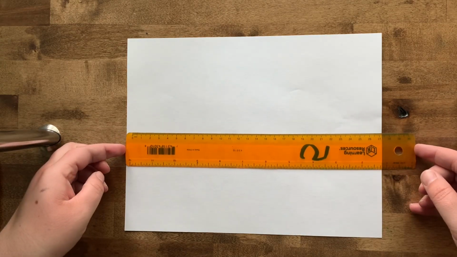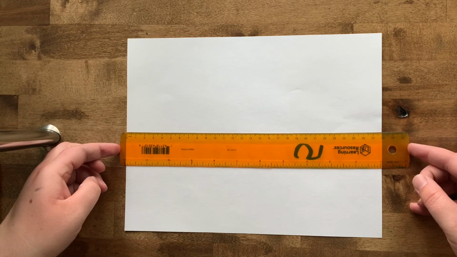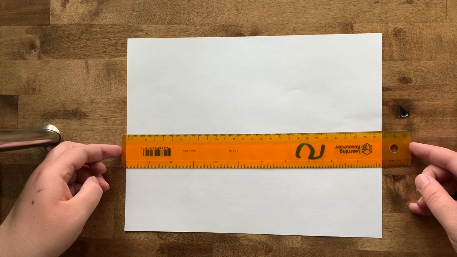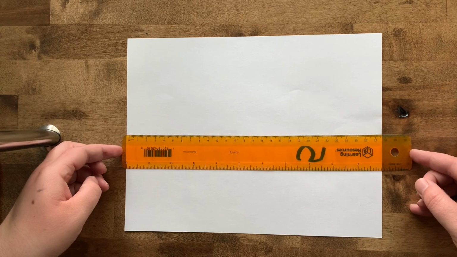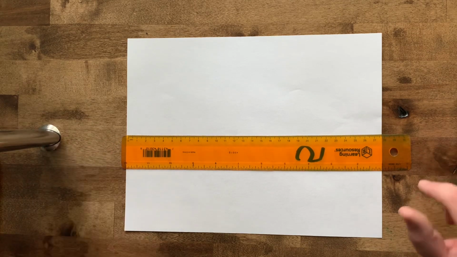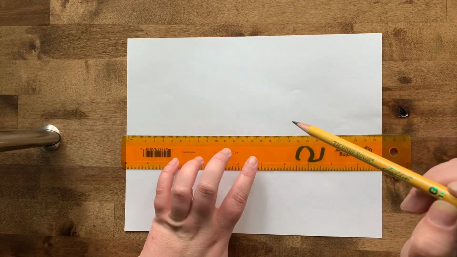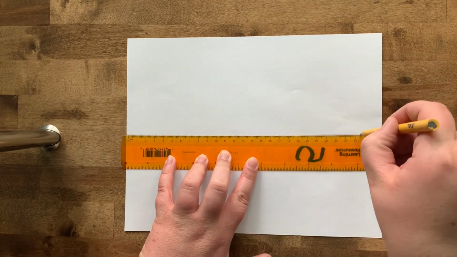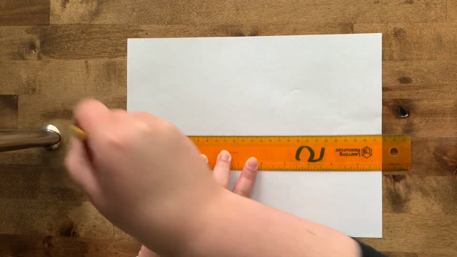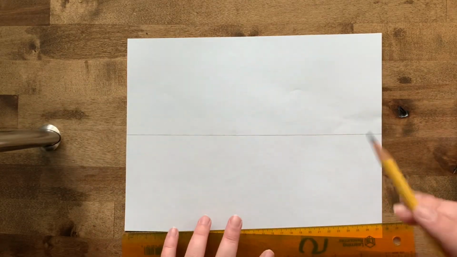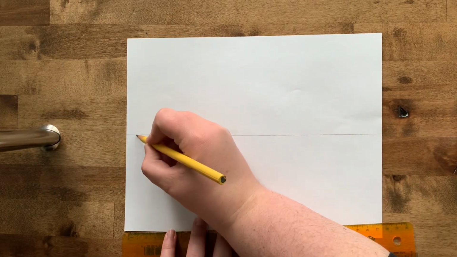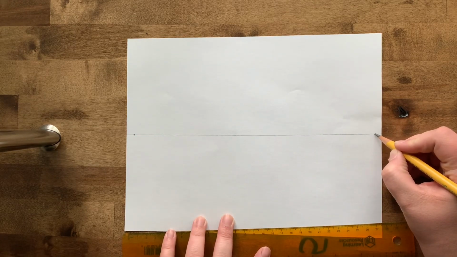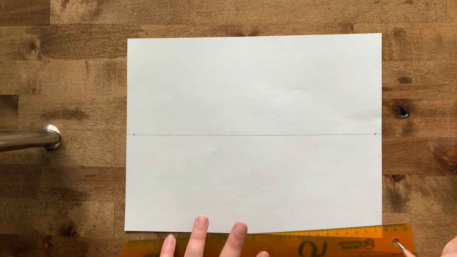And I'm going to spend a lot of time making sure my first line, my horizon line, that I measured with my ruler, is going straight across my paper. I'm going to make sure those edges of my ruler line up with the edges of my paper. So my drawing is going to be straight across my paper. It's easier to measure twice and draw the line once than to measure quickly and realize you have to draw the line over again. So because I'm in 2-point perspective, I have my 2 vanishing points.